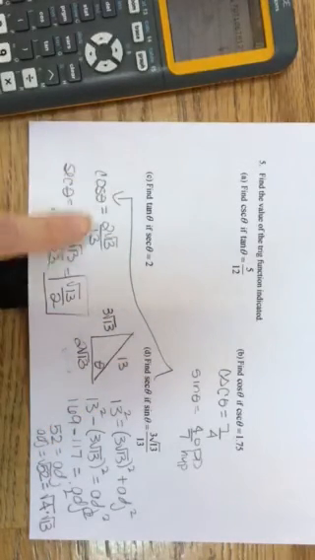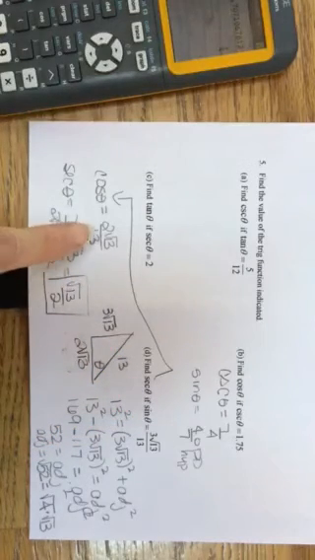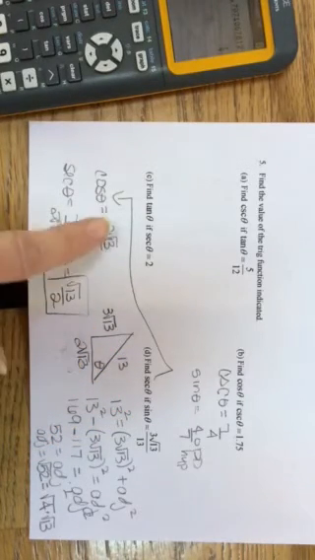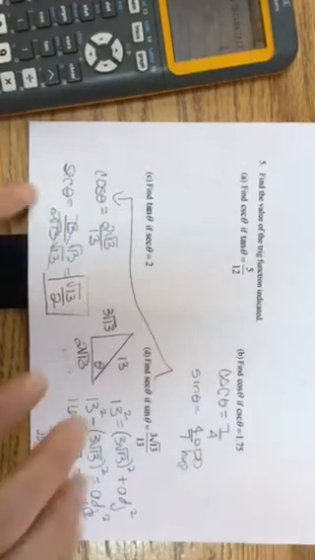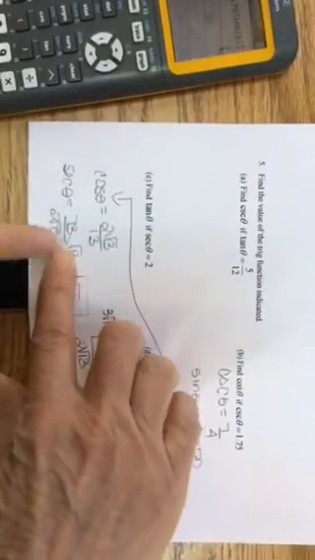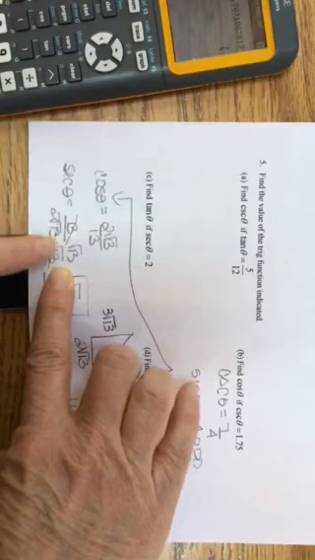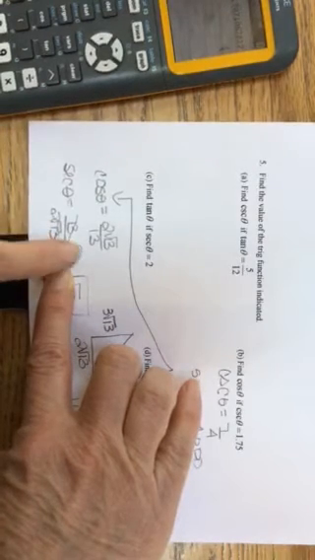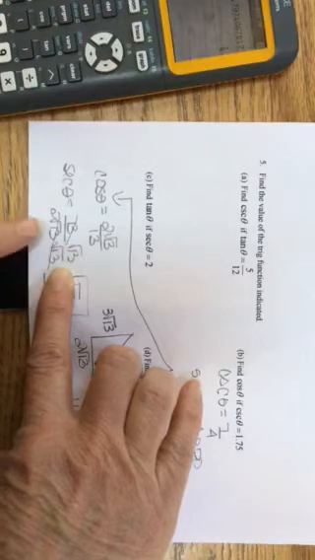Secant is the reciprocal of cosine. So I found cosine. That's my adjacent over hypotenuse. And then I just reciprocated it. That's 13. Here's the reciprocal. 13 over 2 root 13. I now have to get that root 13 out of the denominator. I multiply by root 13 over root 13.